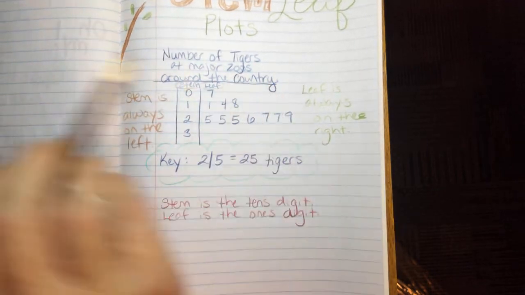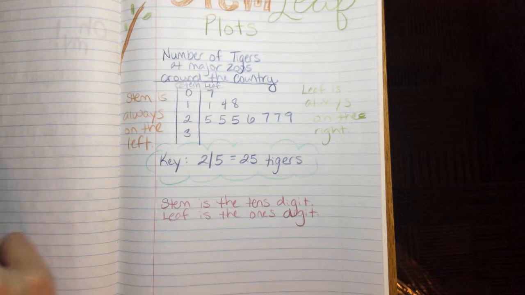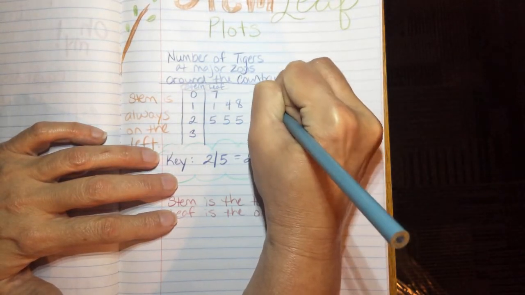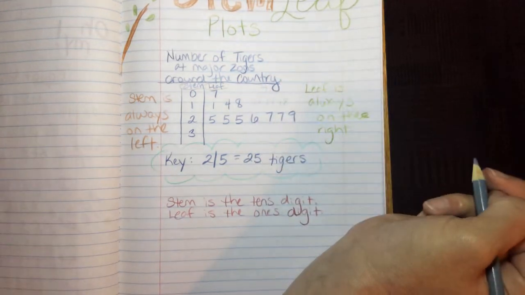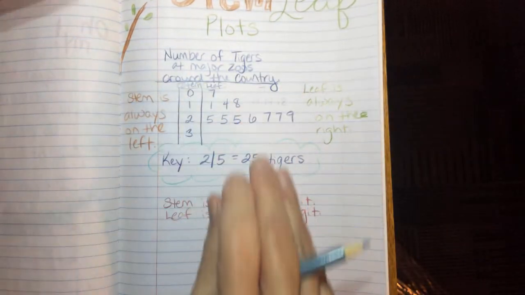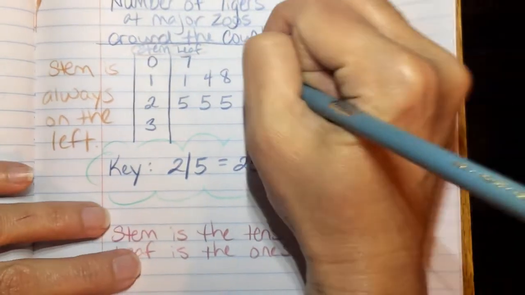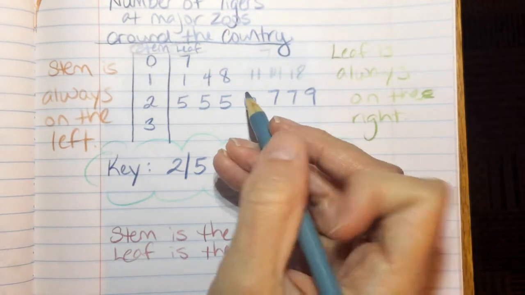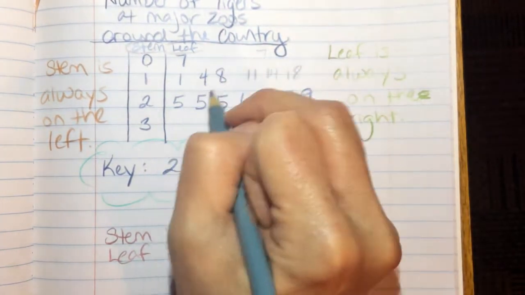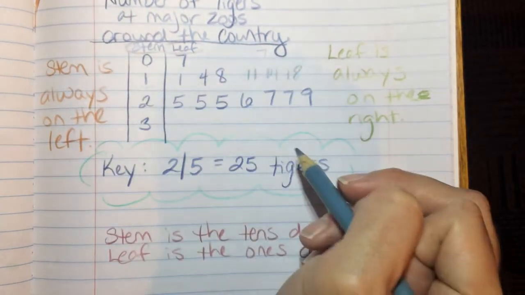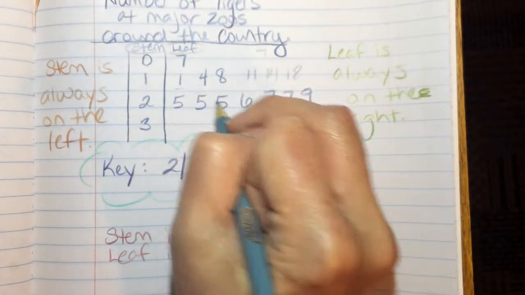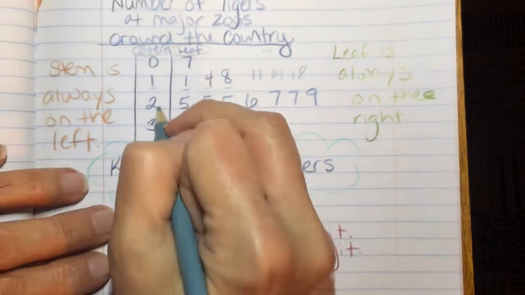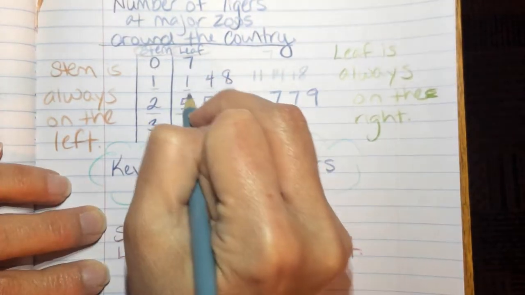So so far this is just saying 7, and then 11, 14, 18. Instead of writing 11, 14, and 18, they put the tens place here, and then the ones digits 1, 4, 8. So, yes, this is 25.